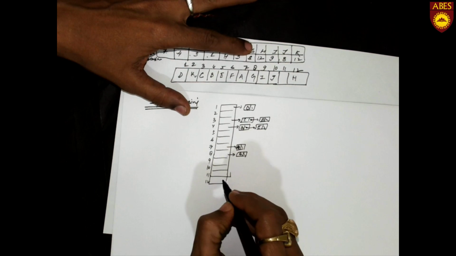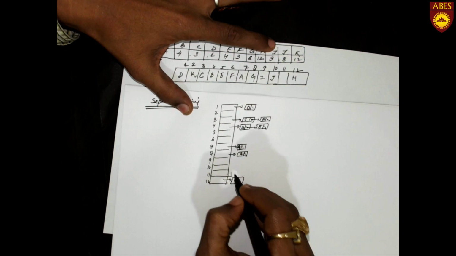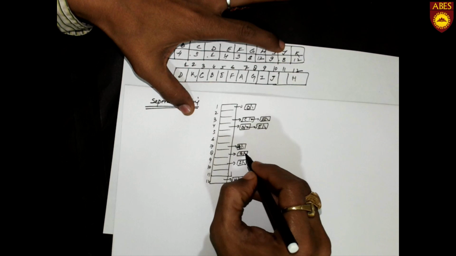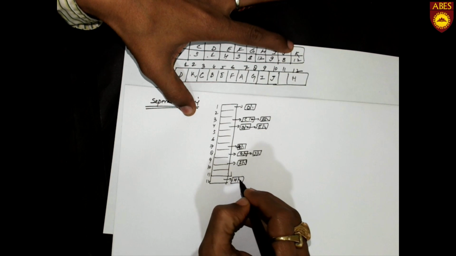G with 8. Then H with 12. I with 9. J with 8. And K with 12.